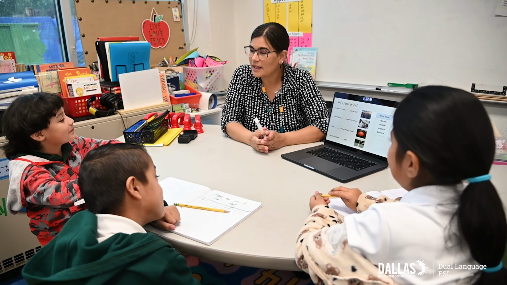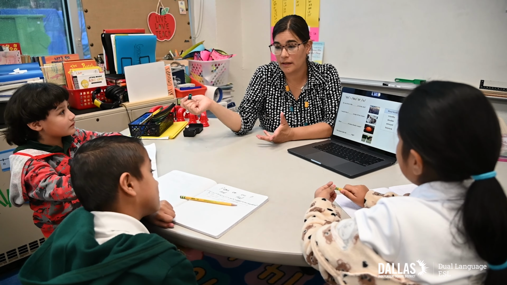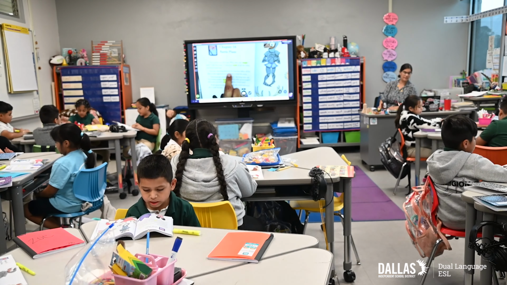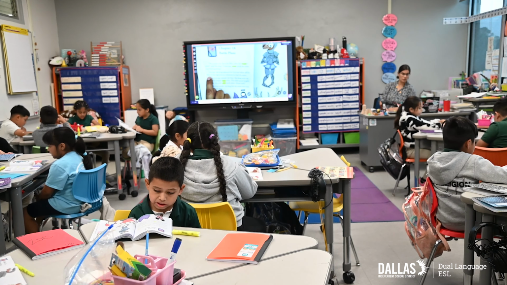And you know what I think of? The word in Spanish for double is what? Doble, right? When we value and build on students' full linguistic repertoires, learning becomes richer and more connected.